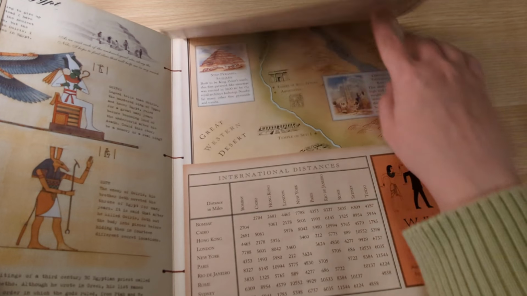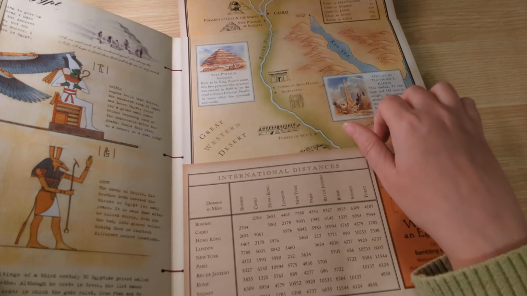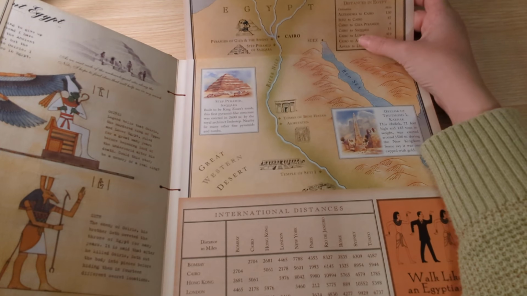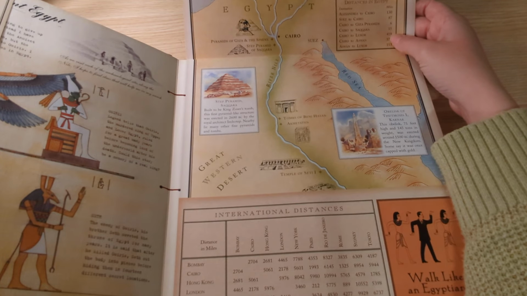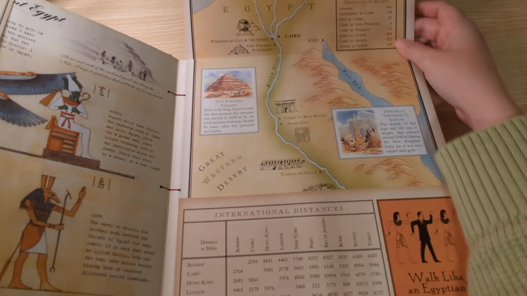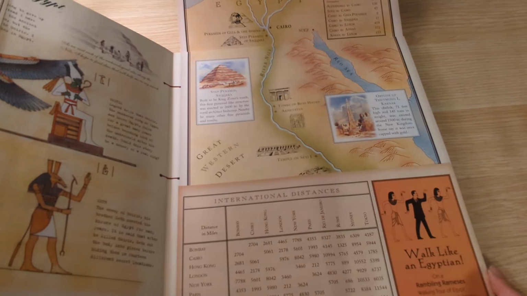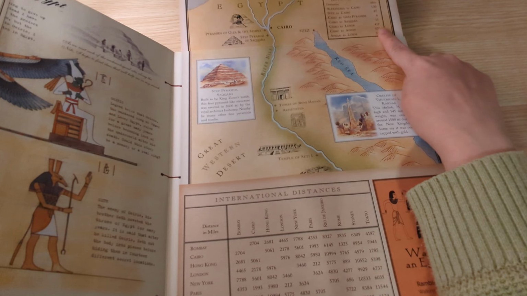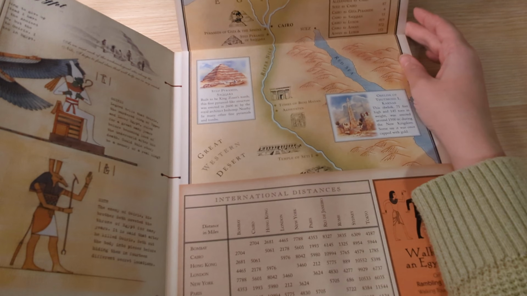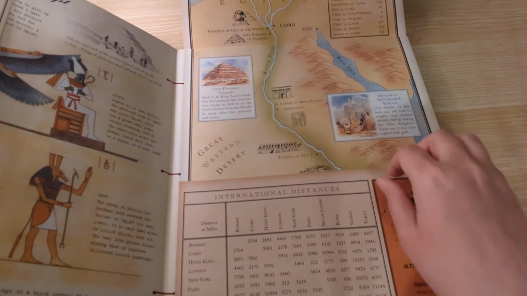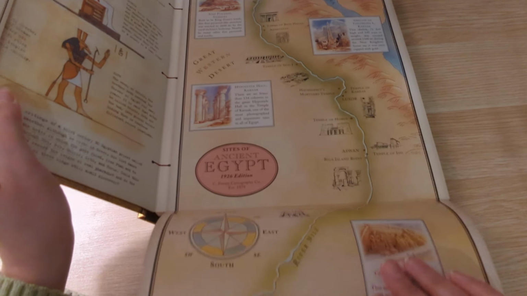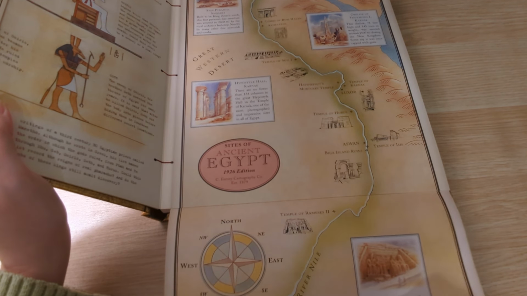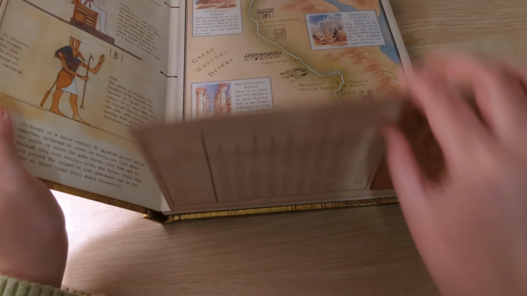And then we have another. So this is a big, oh here, distances in Egypt. So Cairo to Luxor, it says, is 419 miles. So I think this ad for the walking tour is funny because it says Cairo to Luxor and back. That's over 800 miles. That walking tour is going to take you a long time. So this whole map shows you sites of ancient Egypt, 1926 edition. So it's kind of interesting.